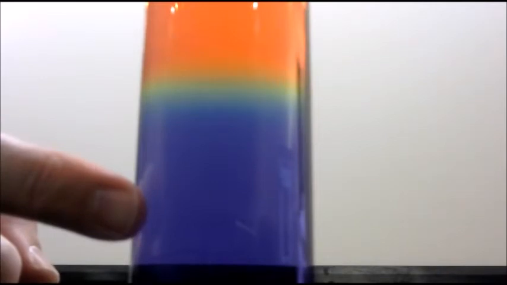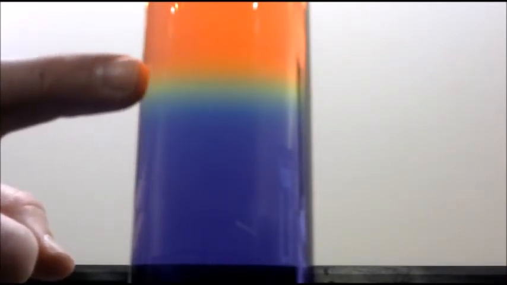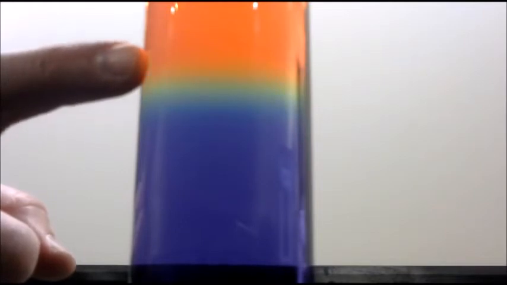As you can see, we've got some pretty cool colors here. We've got purple down at the bottom, and then blue, kind of thin layers of green, yellow, orange, and then up at the top, we've got our red. That's our pH rainbow.